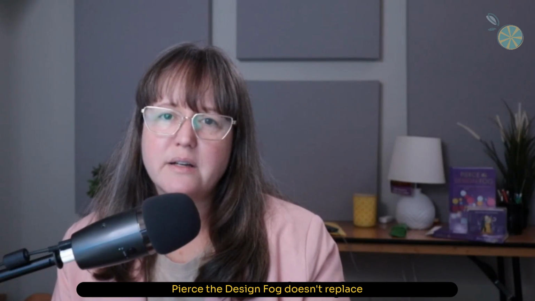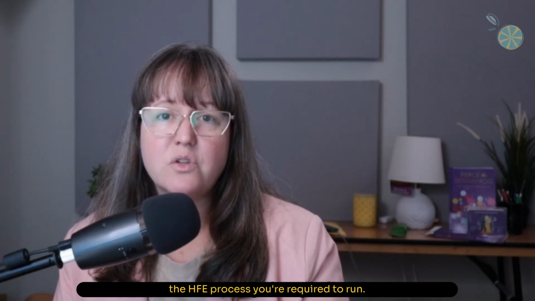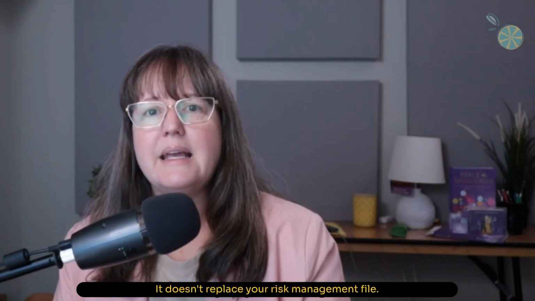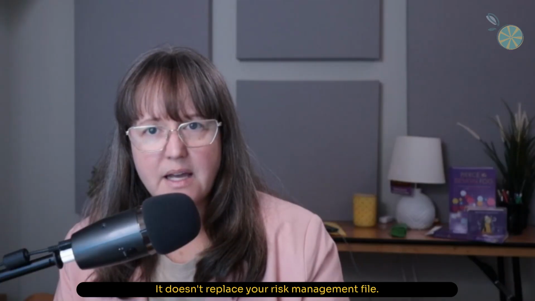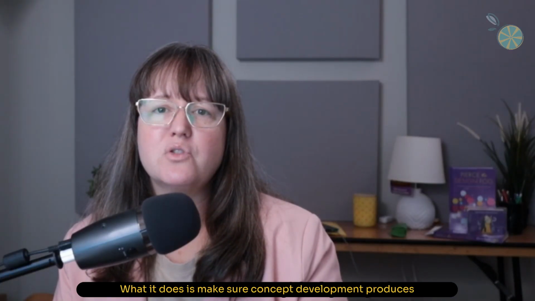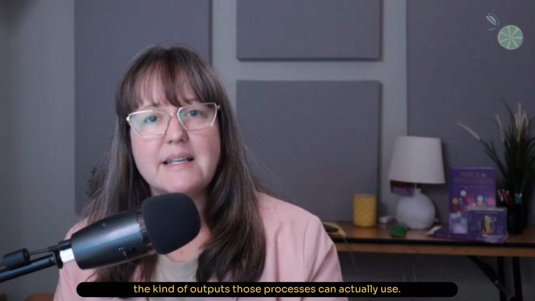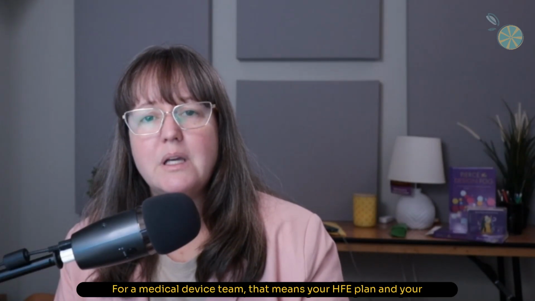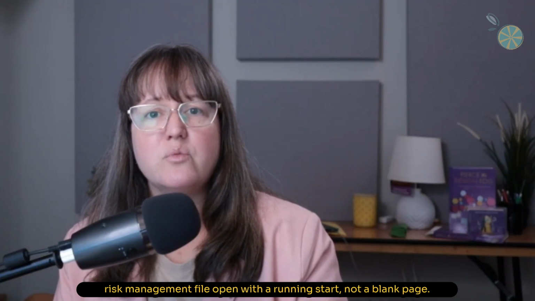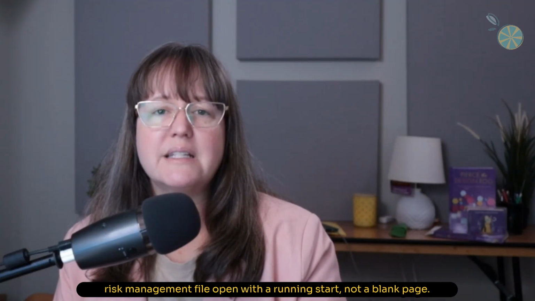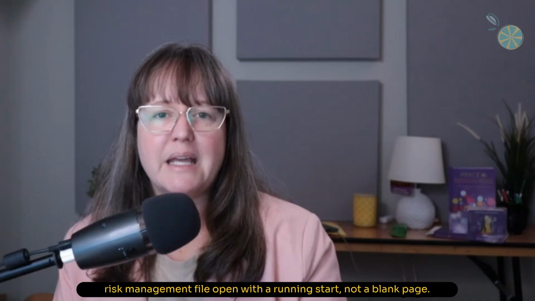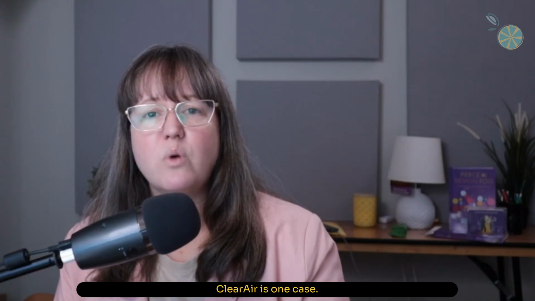Pierce the Design Fog doesn't replace the HFE process you're required to run. It doesn't replace your risk management file. What it does is make sure concept development produces the kind of outputs those processes can actually use. For a medical device team, that means your HFE plan and your risk management file open with a running start, not a blank page. ClearAir is one case.